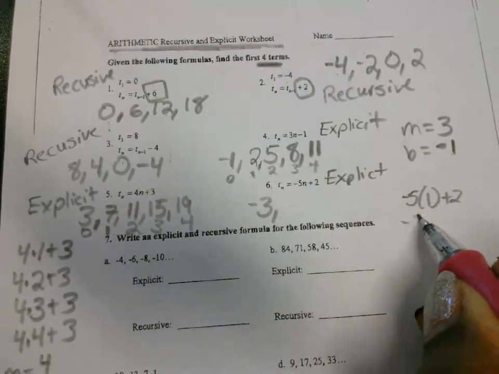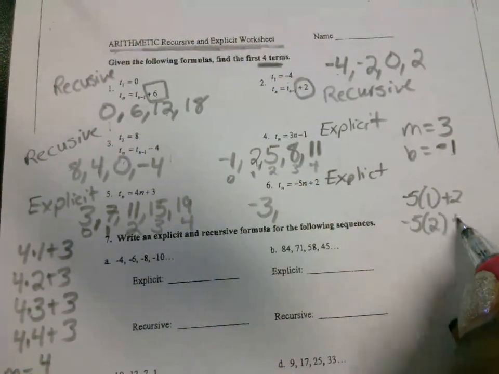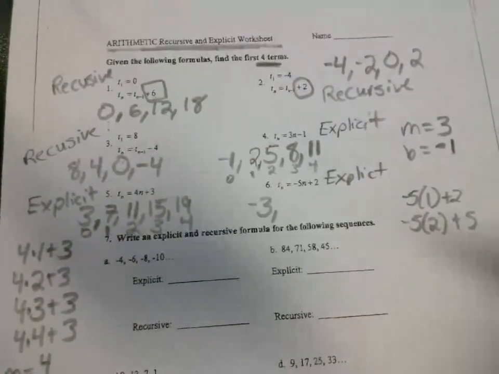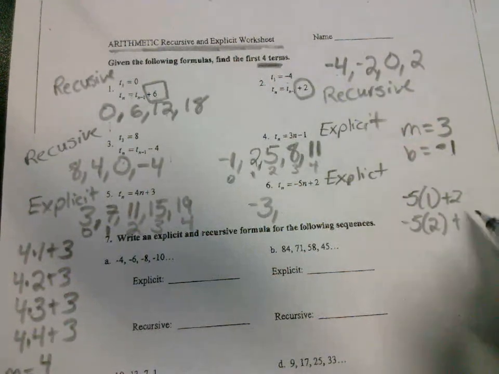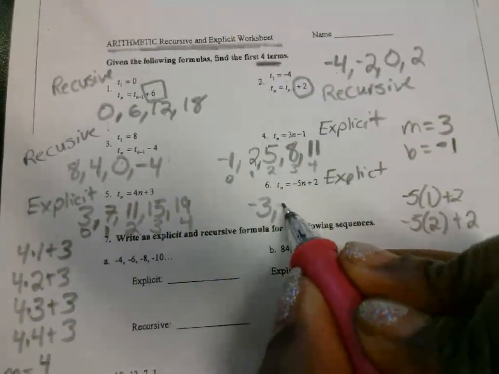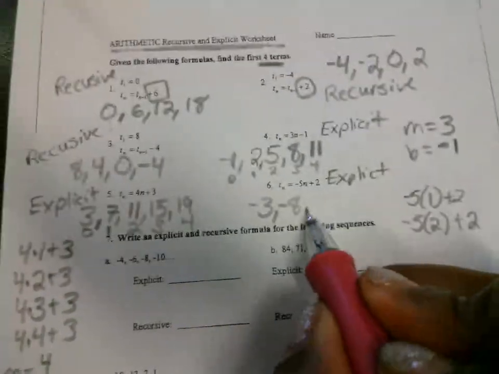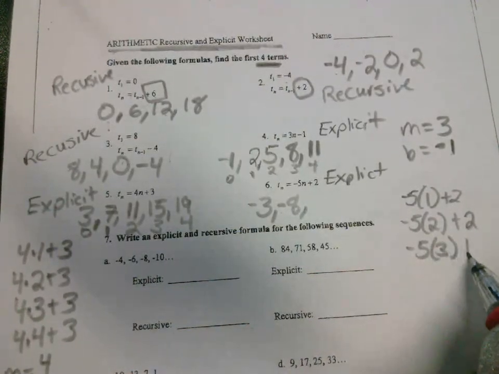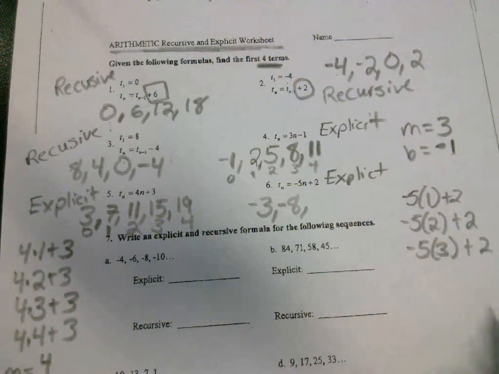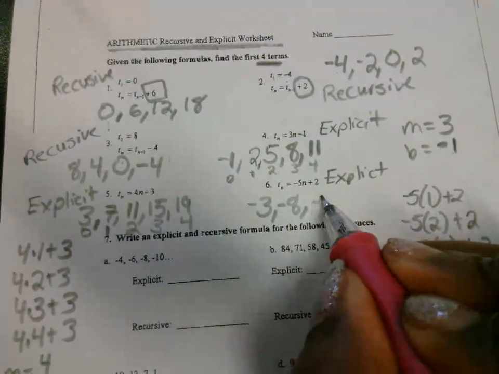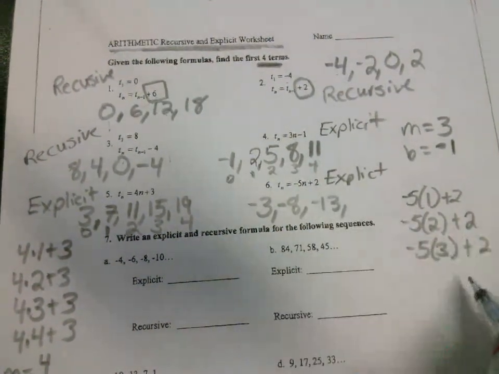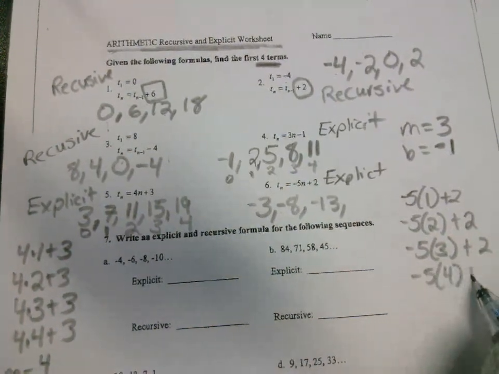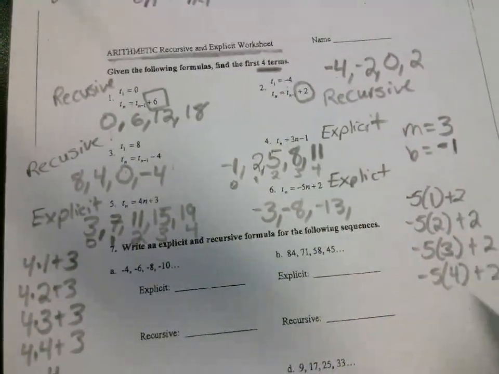How do you find the second number? Negative 5 times 2 plus 2. And what does that give you? Negative 8. All right. How do you find the third number? Negative 5 times 3 plus 2. And what does that give you? Negative 13. How do you find the fourth number? Negative 5 times 4 plus 2. And what does that give you? Negative 18.